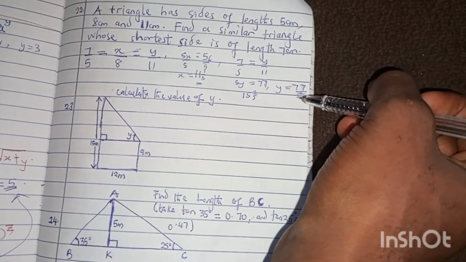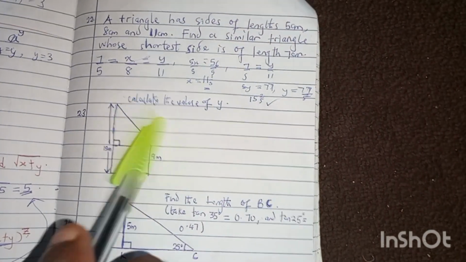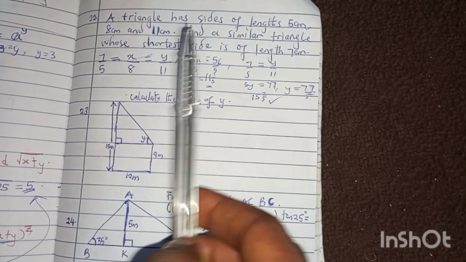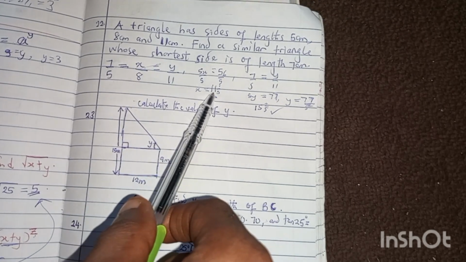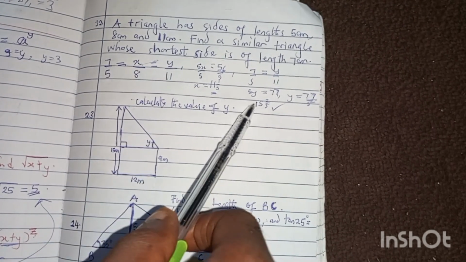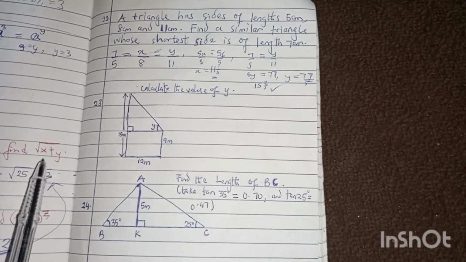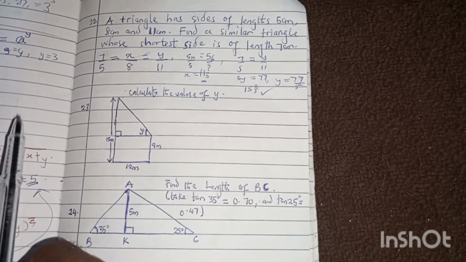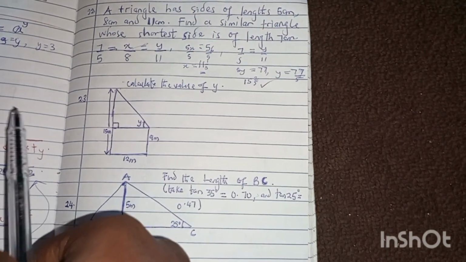So that should be the answer for the other side. So the sides of that triangle will be 7, then 11 and 1 over 5, and 15 and 2 over 5. That will be the lengths of the other triangle whose shortest side is 7 centimeters.